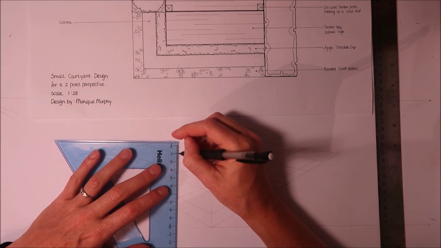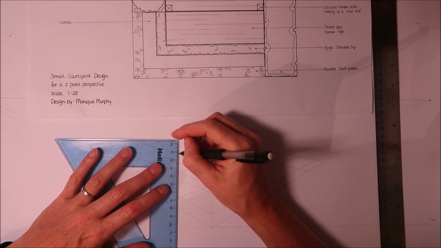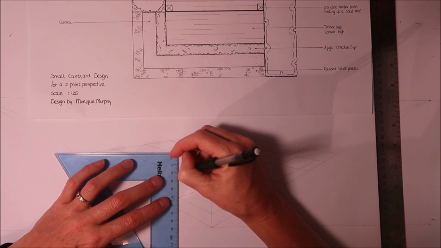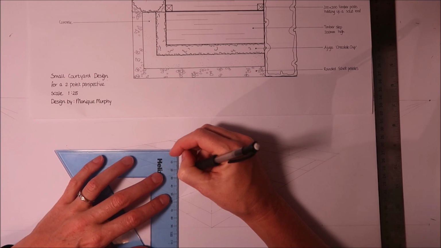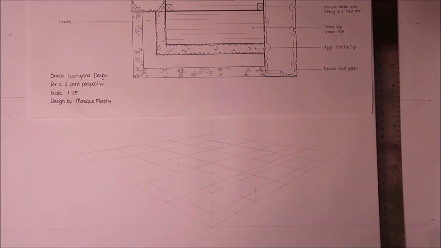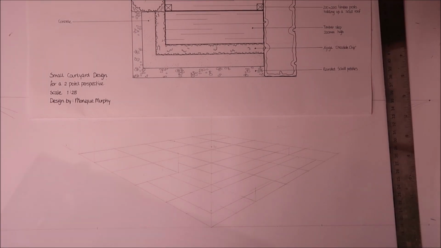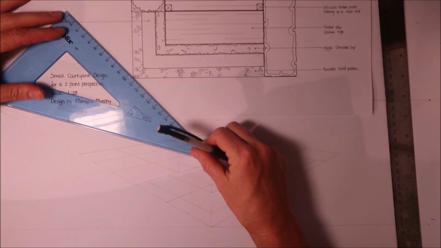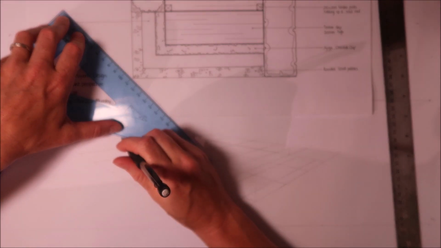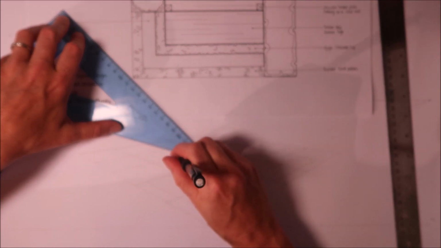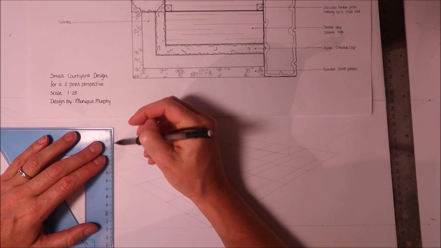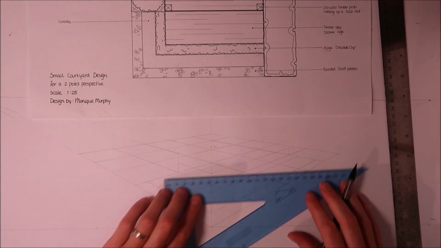So if we go to 2.4 centimeters from here actually, 2.4 up there, we get the height of the deck. There you go.